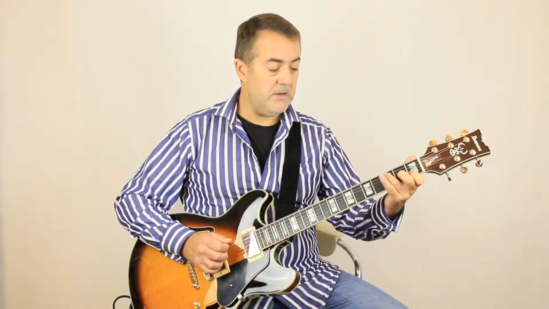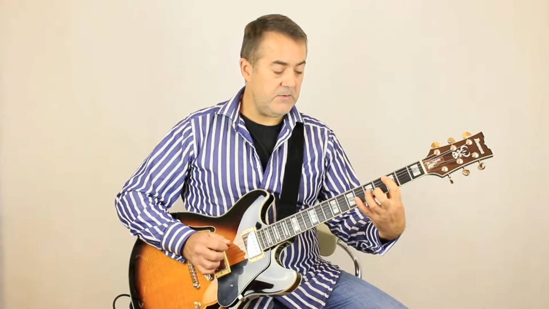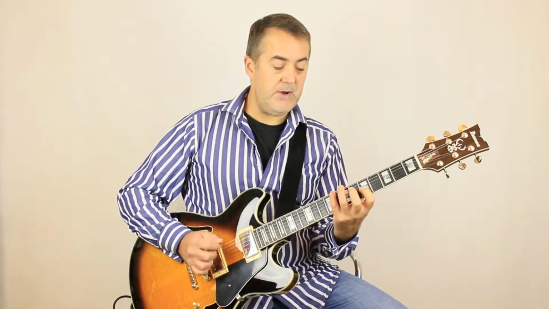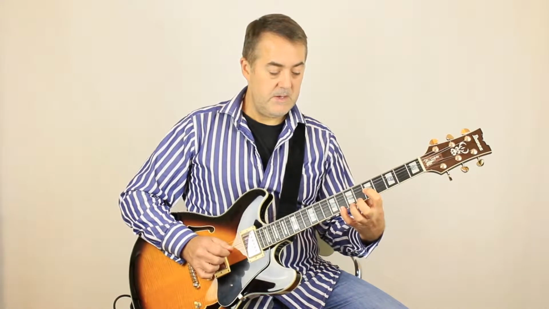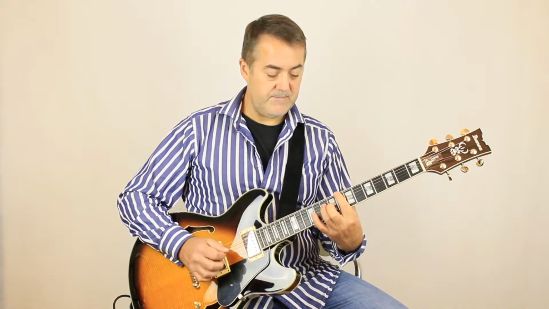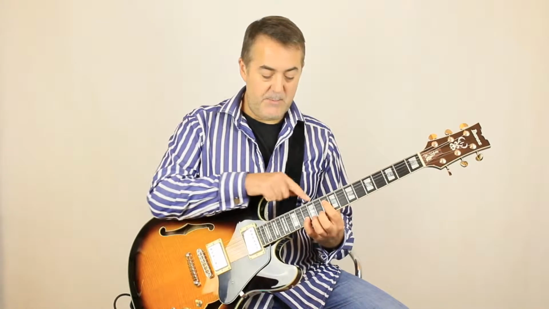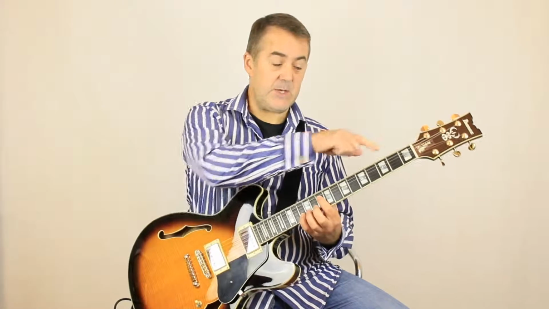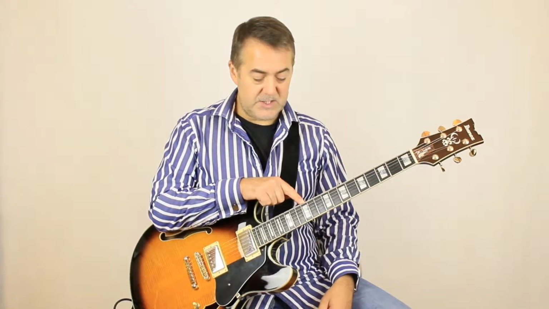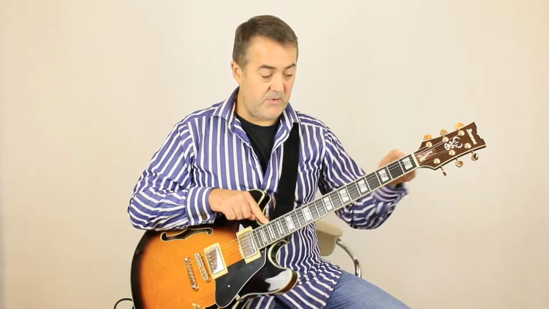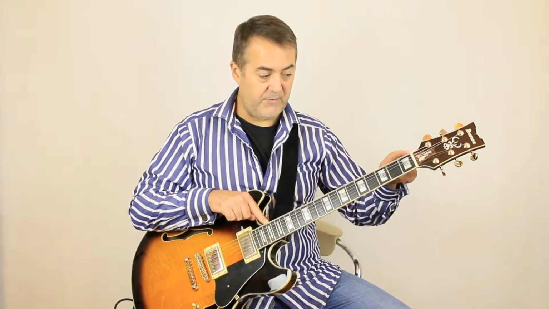Position 1, position 2, position 3, position 4, and position 5. Now above the 12th fret, basically this whole sequence is going to repeat itself. The other thing I want you to think about is basically anything at the 12th fret beyond there, it's a mirror image, isn't it, of what's below the 12th fret.